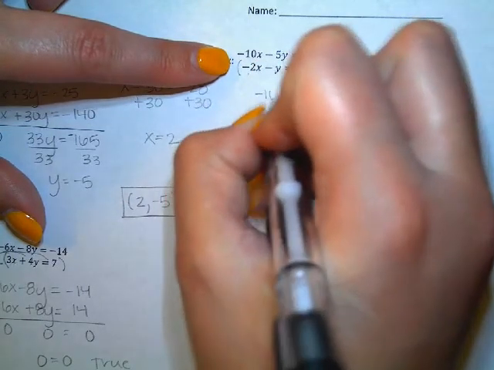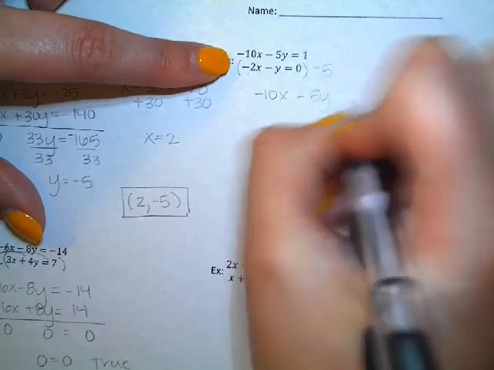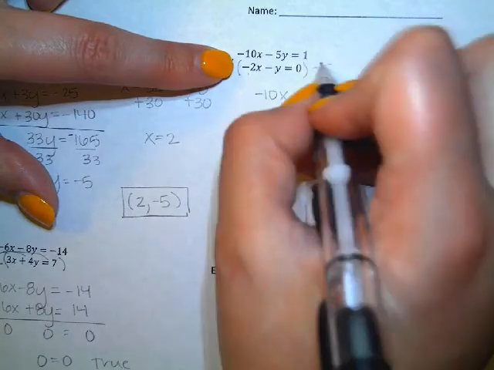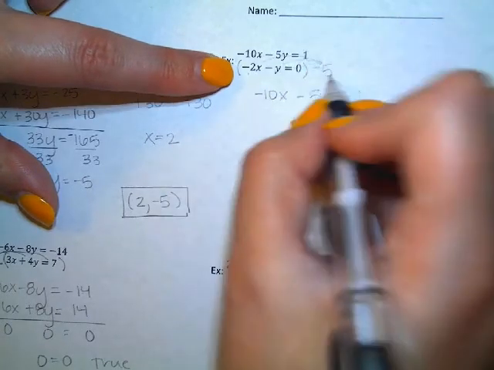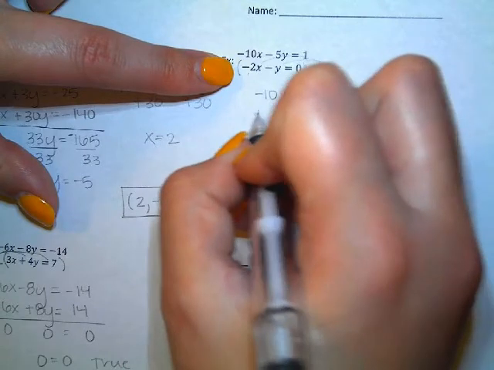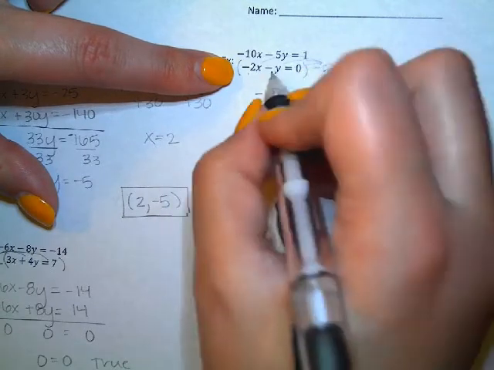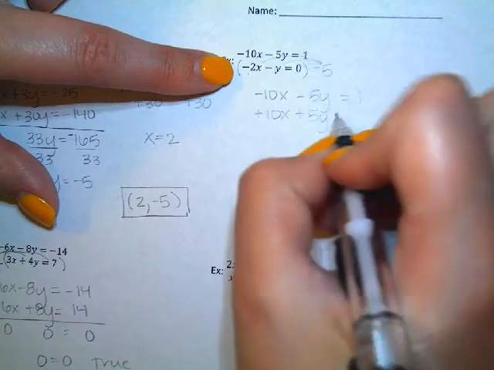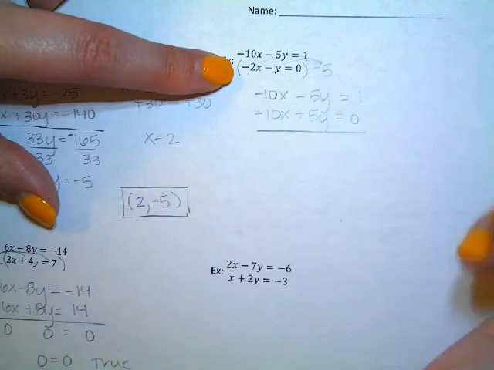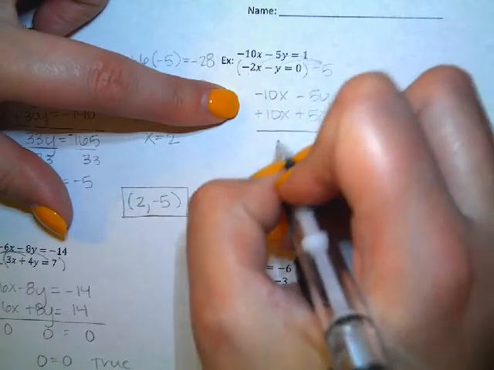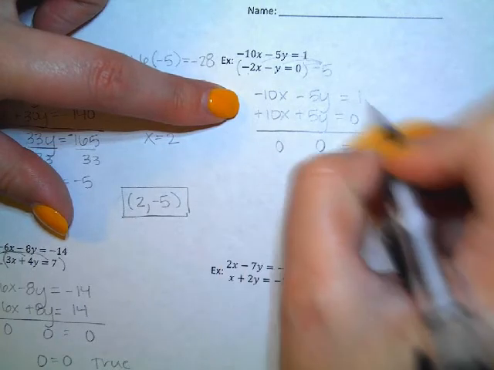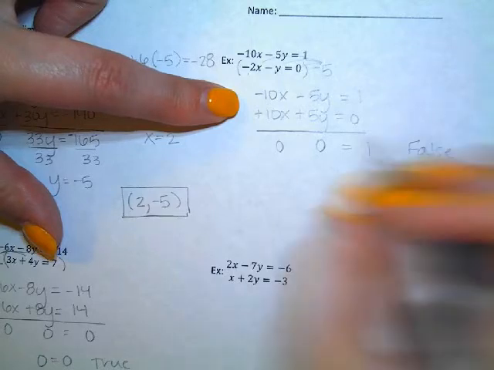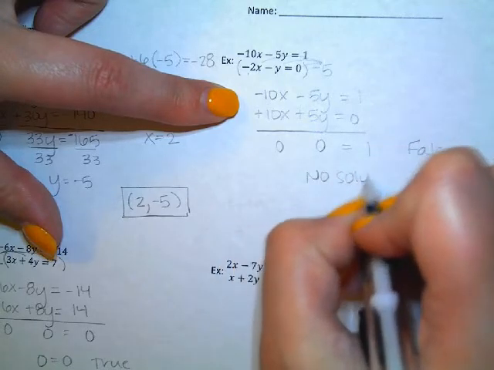So I'm going to go ahead and drop down that first equation. And then I'm going to go ahead and distribute through that negative 5. So negative 5 times negative 2 is positive 10. Negative 5 times negative y is positive 5y. Negative 5 times 0 is 0. And now if I add these straight down, I get 0, I get 0, and I get 1. And that is not true. And so this is where we say no solution.